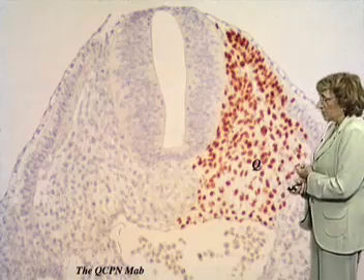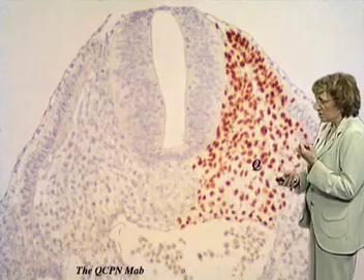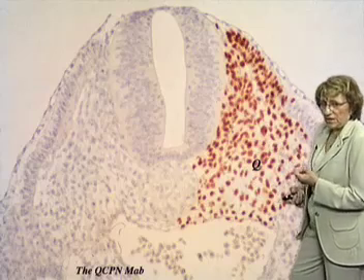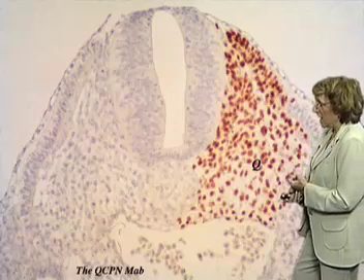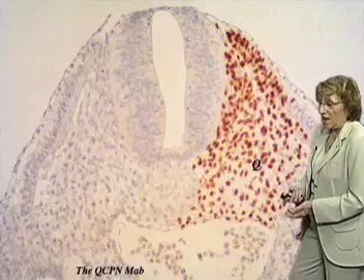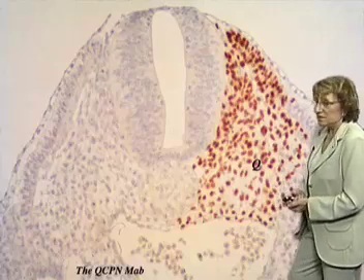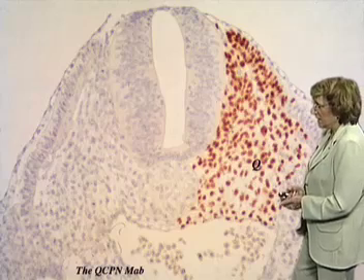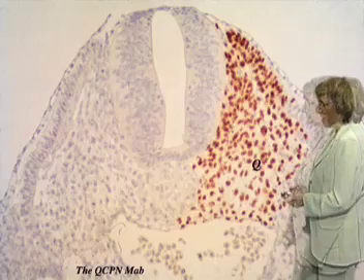One of those monoclonal antibodies, which is called QCPN, for quail non-chick perinuclear antigen, has been prepared at the University of Michigan by Carlson, and it is very much used to analyze these chimeric quail-chick embryos.